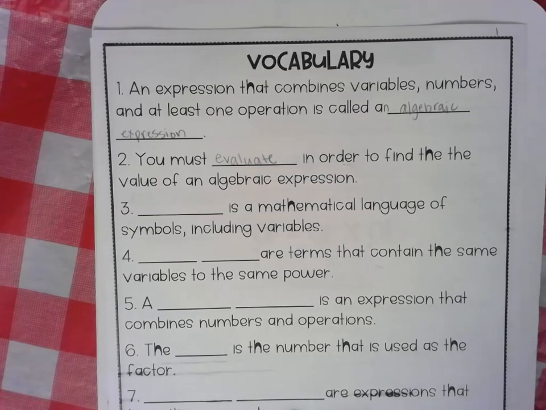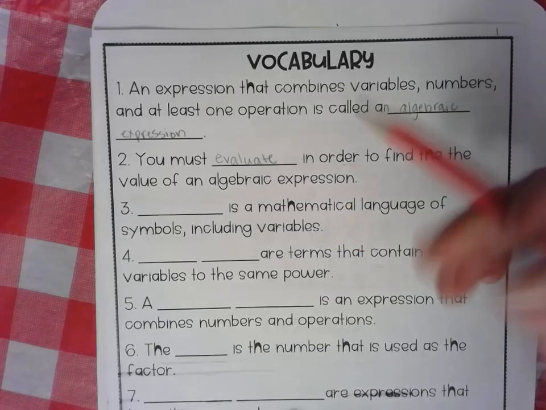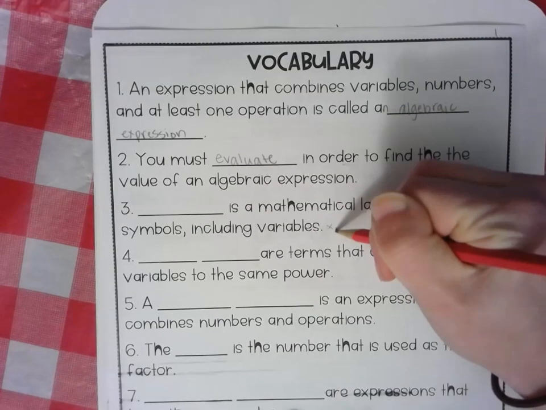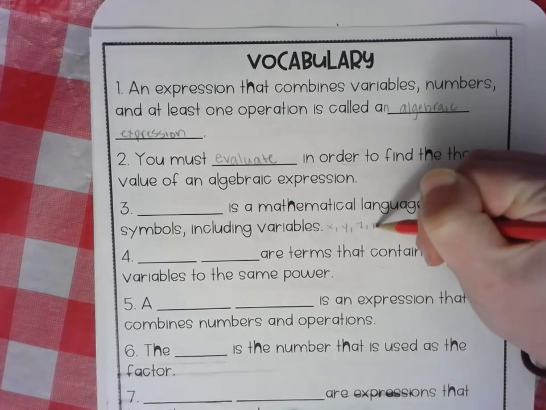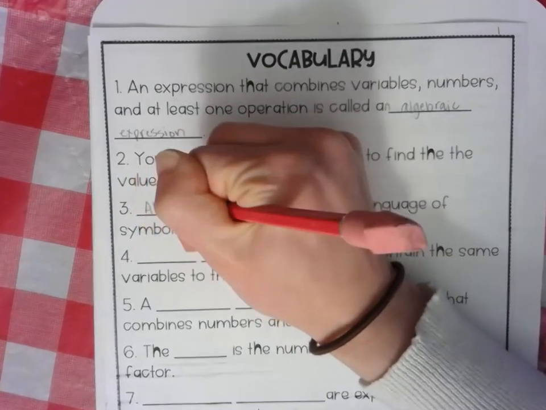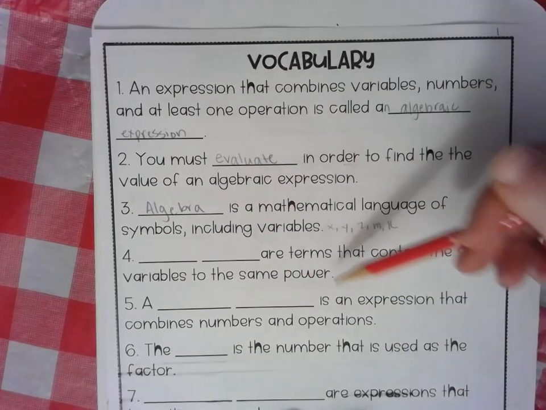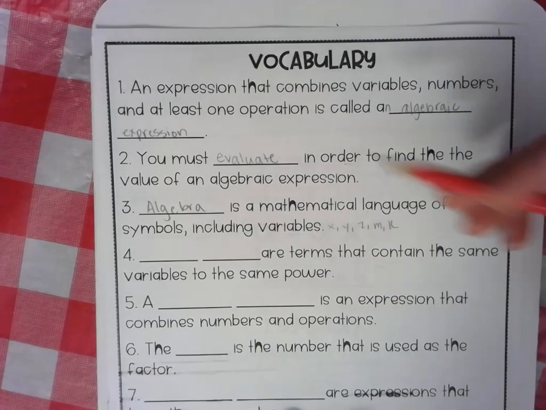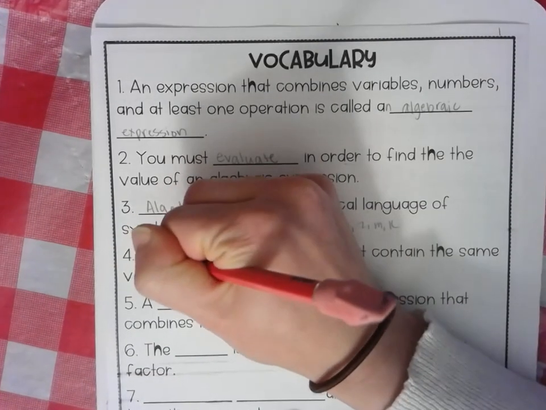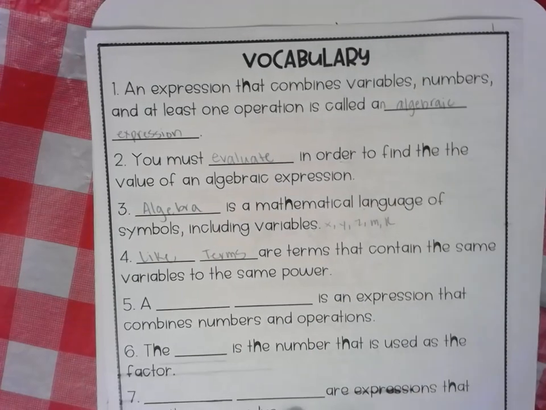3, blank is a mathematical language of symbols, including variables. And in the mathematical language, anytime you see something that includes a variable, a variable means like the letter X, Y, Z, could be M, K, whatever letter. This is algebra. 4, like terms are terms that contain the same variables to the same power. And we might not know what this means yet, but we will get there. This is just an overview of the chapter.